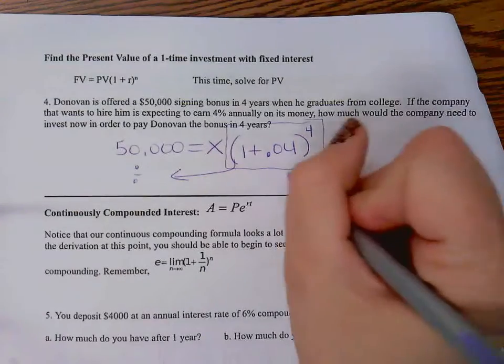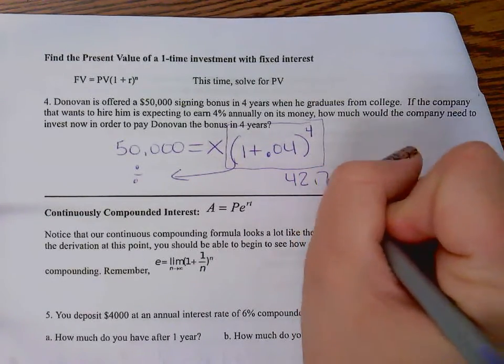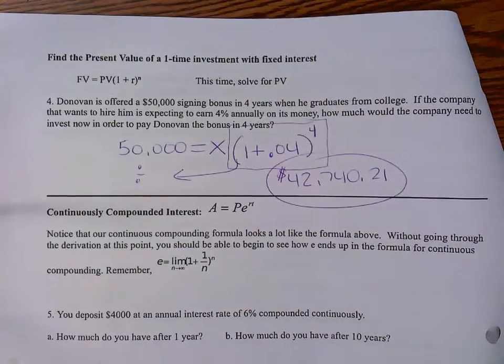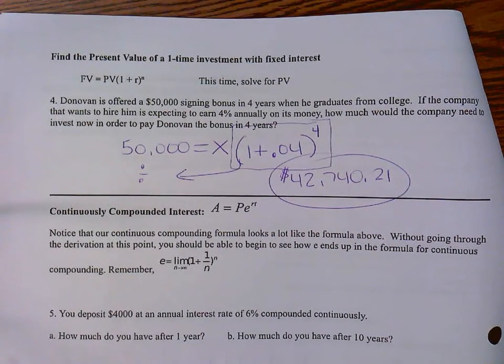So 42,740.21. If they set the money aside now, they kind of save $7,000, I guess.